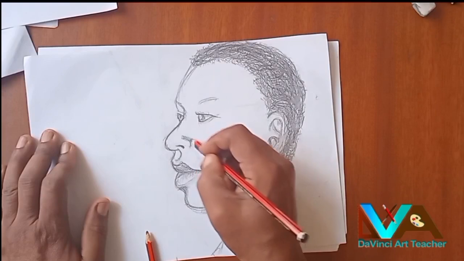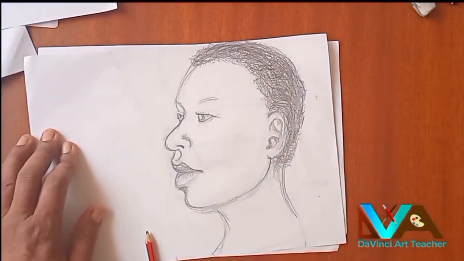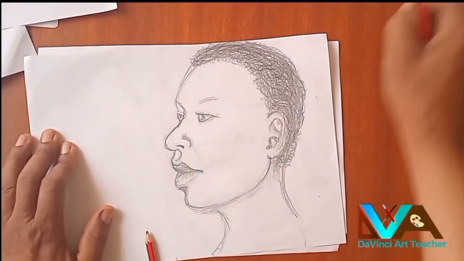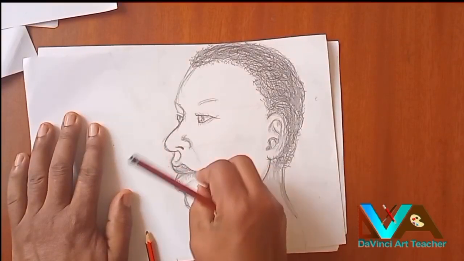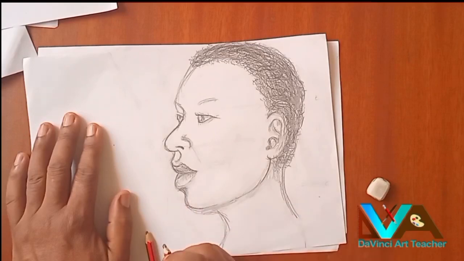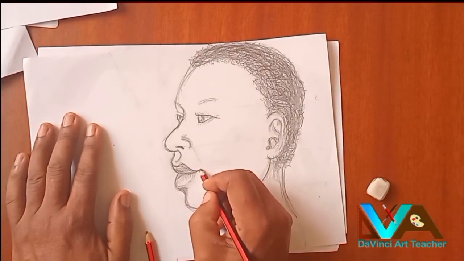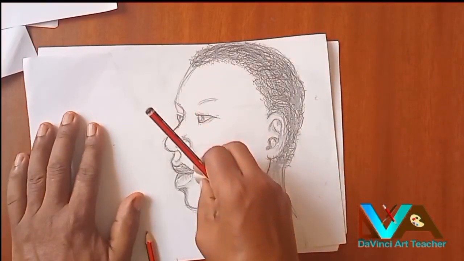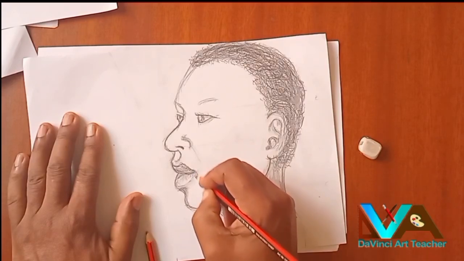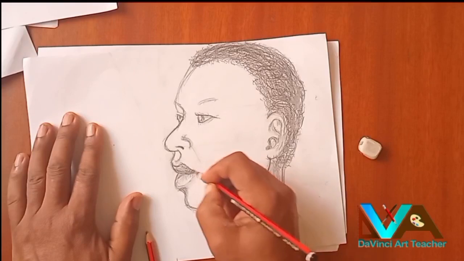When it comes to shading, you have to take time. Shading takes time. It's just a quick sketch, and I was wondering, how does a picture look when you twist the mouth a bit? Or you make the mouth small, or you twist it a bit, or you twist it to the other side. It changes the expression on the face.